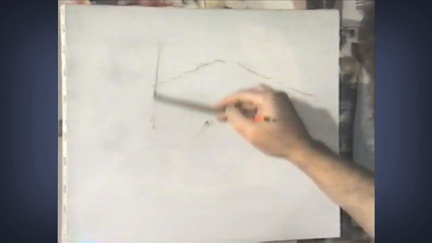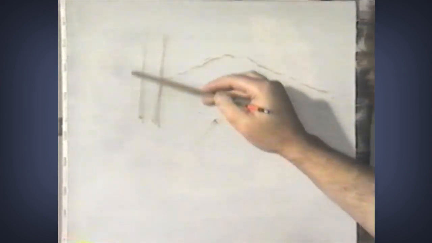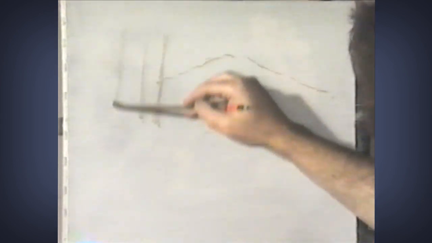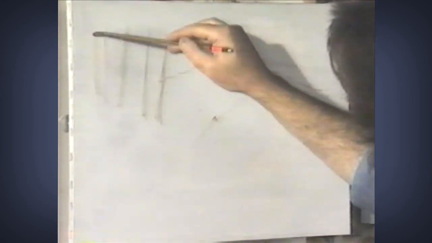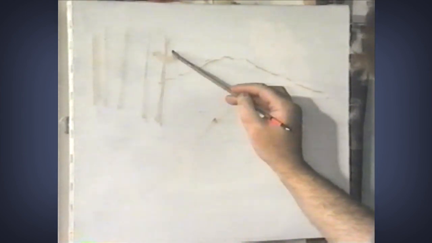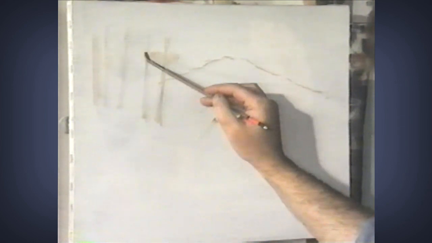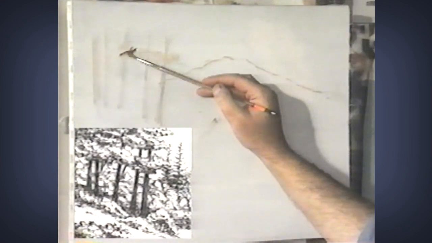Okay, these are the trees, the redwood trees that we see down there at the river, the Navarro River, my river. And these are the leaves, we want to just indicate this lightly so that we can see where we're going. Oops. Too much. Don't put that much burnt umber on there. It'll cause trouble.